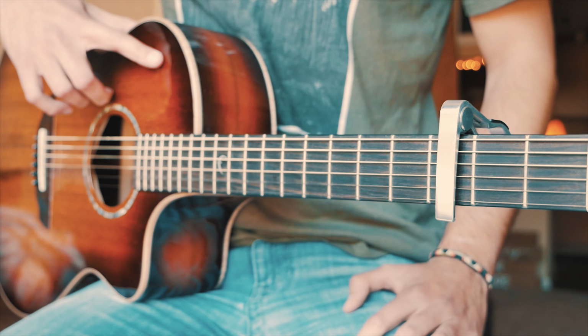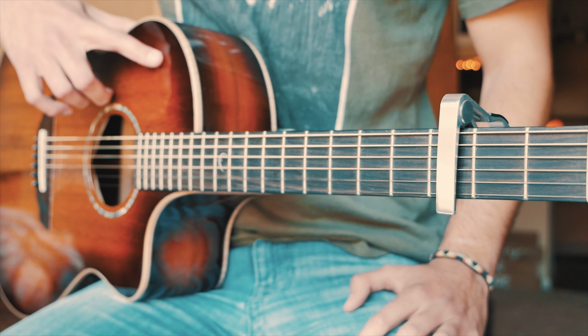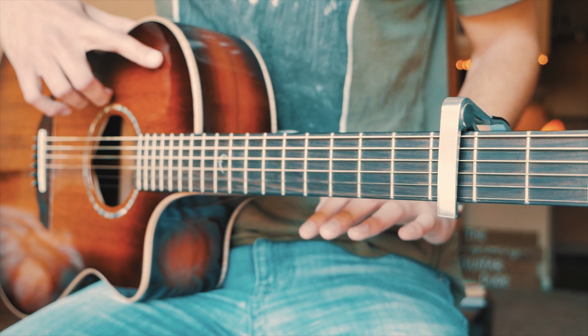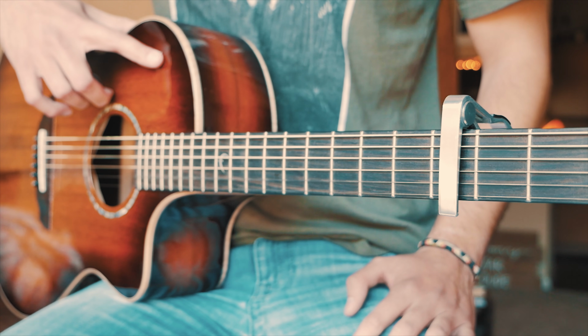The next thing we would usually go over is the structure of a song, but for Time, we're actually just going to play the same chord progression and same strum pattern through the entire song. So we don't need to worry about the structure for this one.